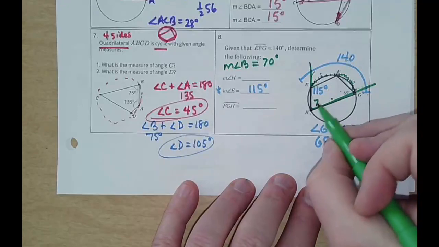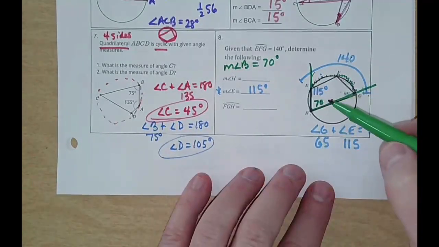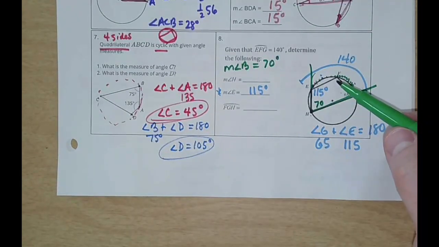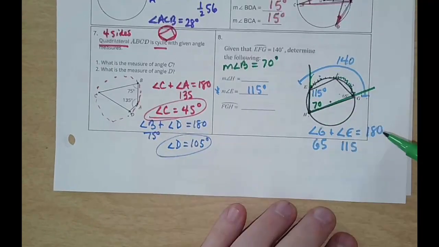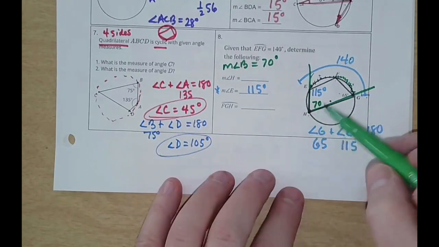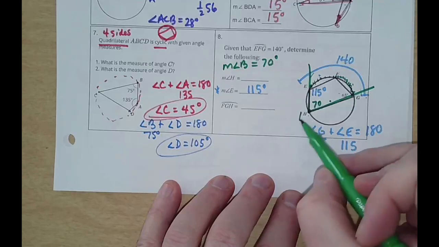That equals 70. We're just going to add it to the diagram. But that helps me find angle F. Angle F, no, it says H. Oh, that's because I'm looking at this wrong. That's not B, that's H.